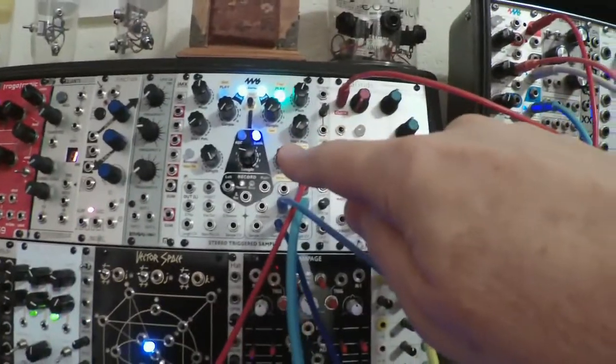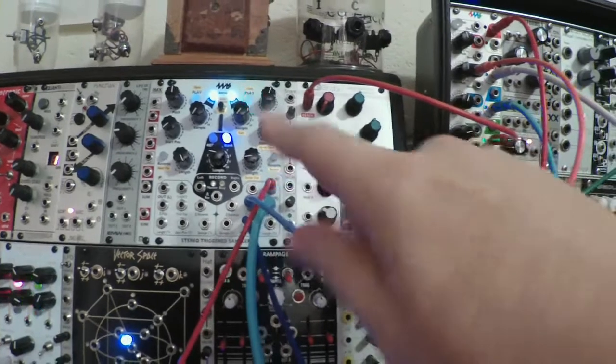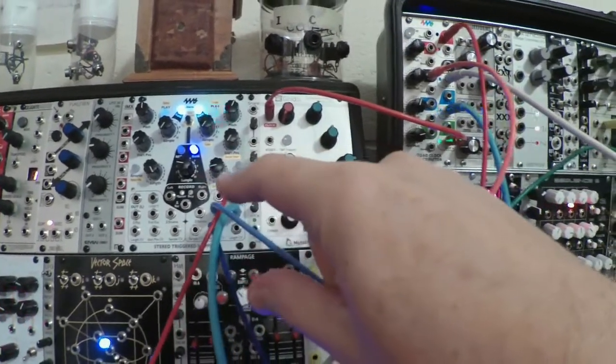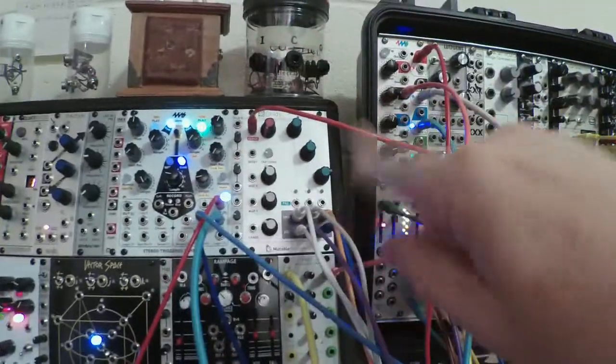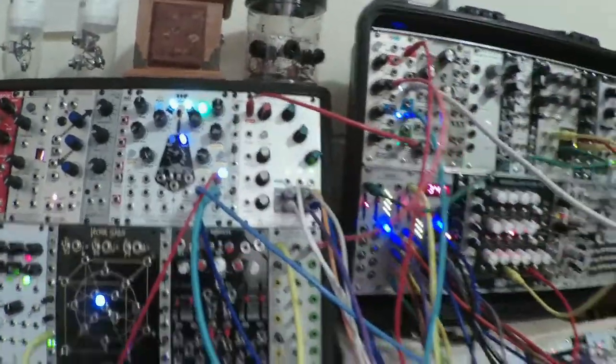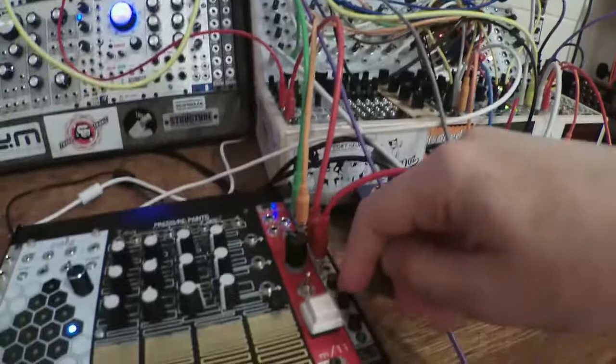So I've got another clock firing tiny pieces of this drum loop, and the start position is being randomly generated each time it plays, and that sounds like this.